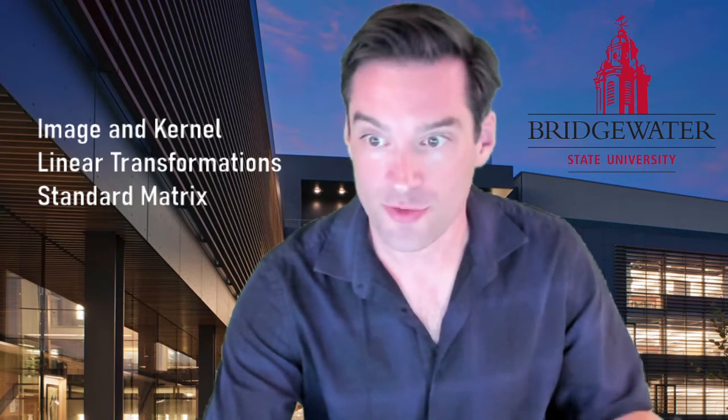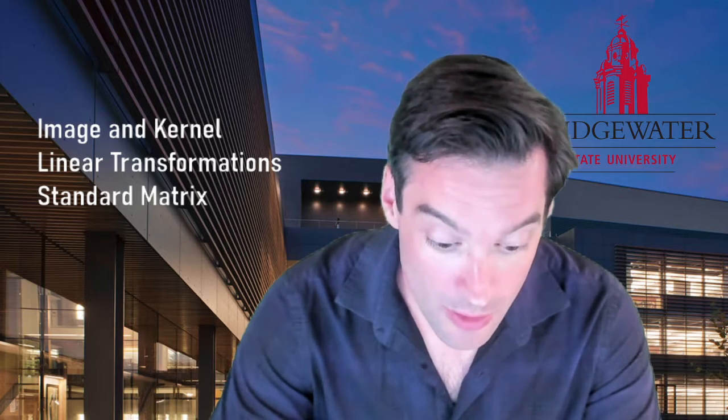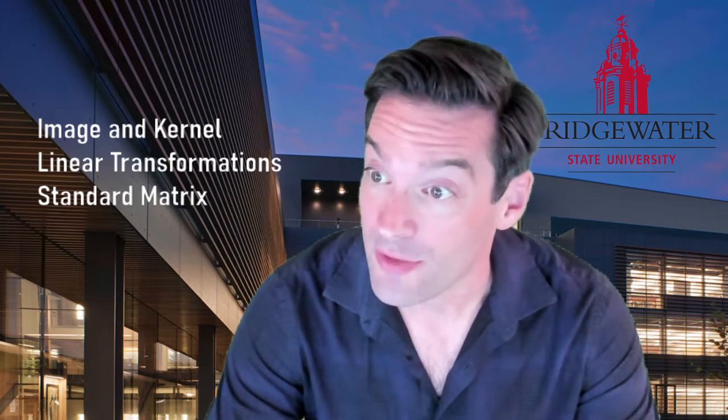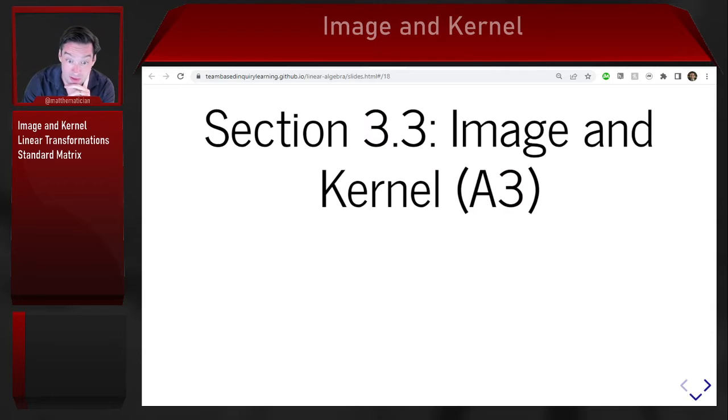So now that we know what a linear transformation is, what are some of the things that we would need to learn about a linear transformation so that we get to know its algebraic properties? And the first real good example of the things that we would want to know about a linear transformation are its image and its kernel.